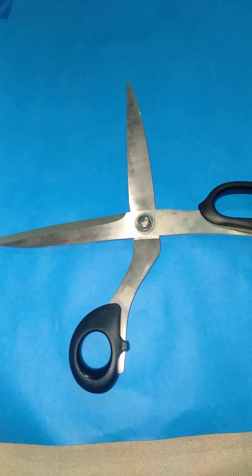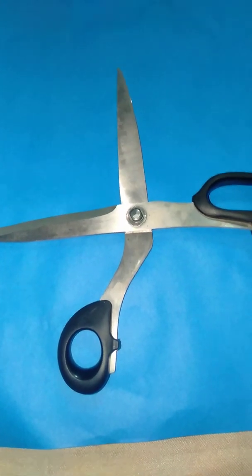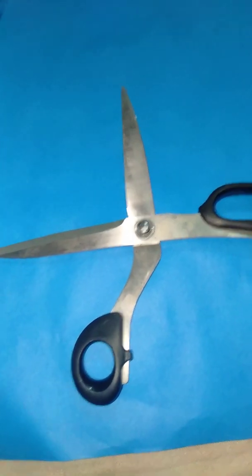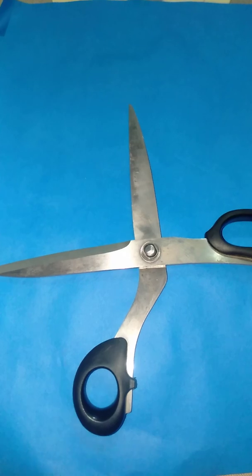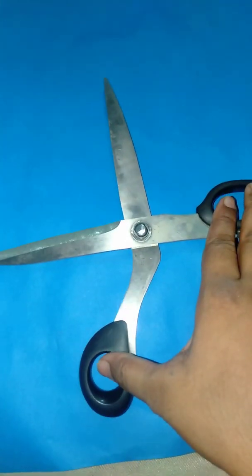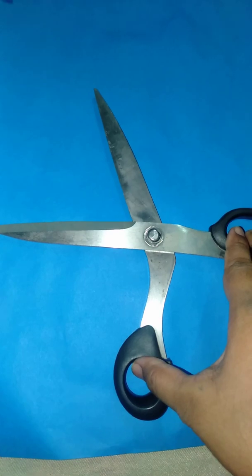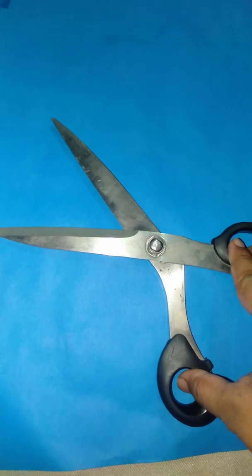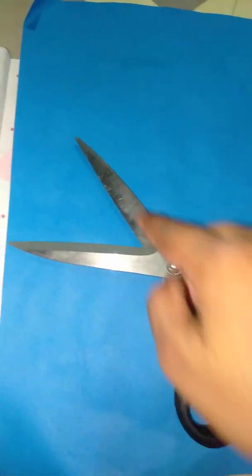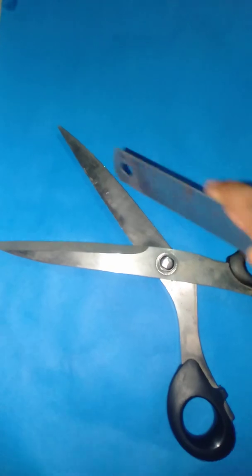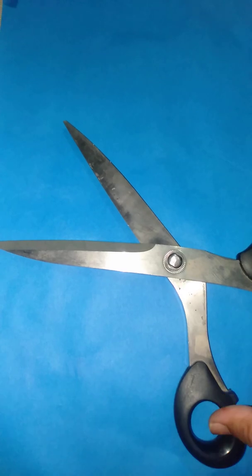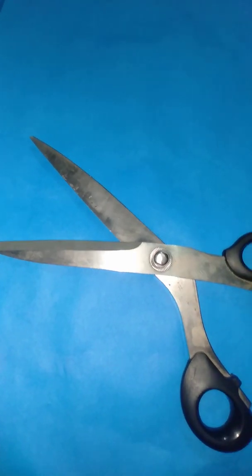Now, how should we make an acute angle? As we reduce the distance between the tips of the blades little by little, the angle between the blades grows smaller than a right angle.